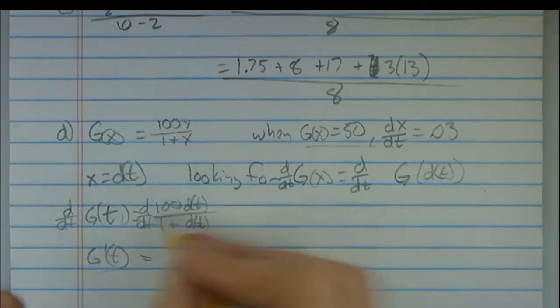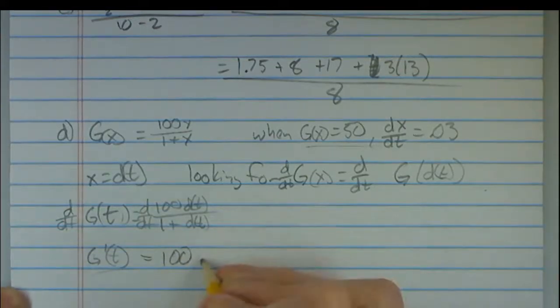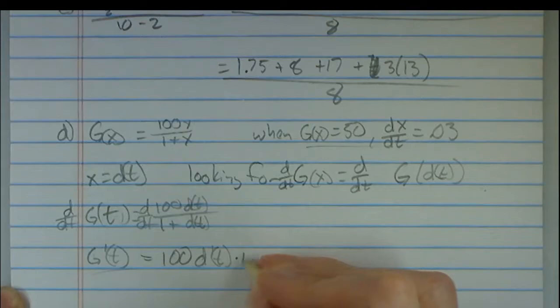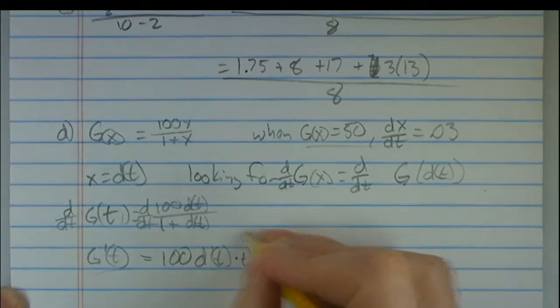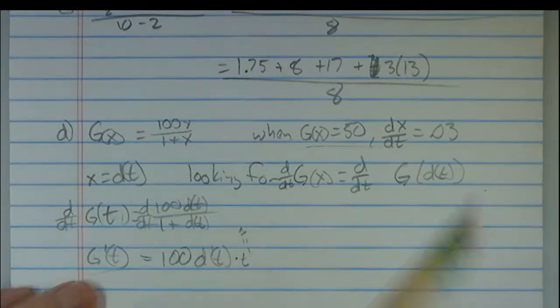All right, so derivative of the top times the bottom. Okay, so this is 100 d prime of t times the derivative of t, but this is just equal to 1. All right, because this is the derivative of t with respect to t, which is 1.